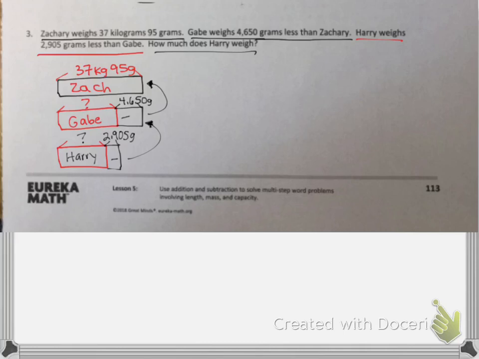So let's work on Gabe and how much Gabe weighs. Now Zach weighs this much. 37 kilograms, 95 grams. Let's convert this to grams to make this easy. So that's what I'm going to do here. 37,950 grams. Oh, no, not 950. 95 grams. Good.